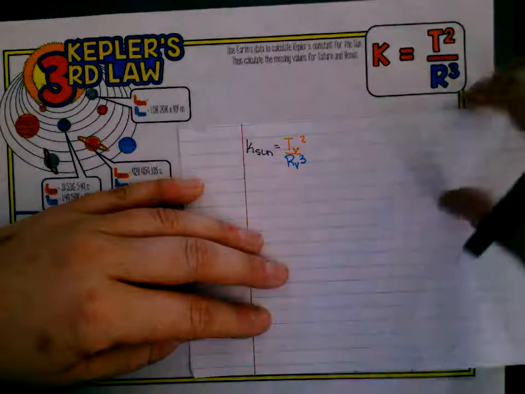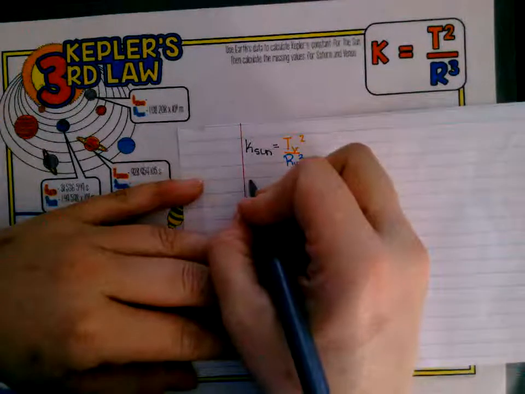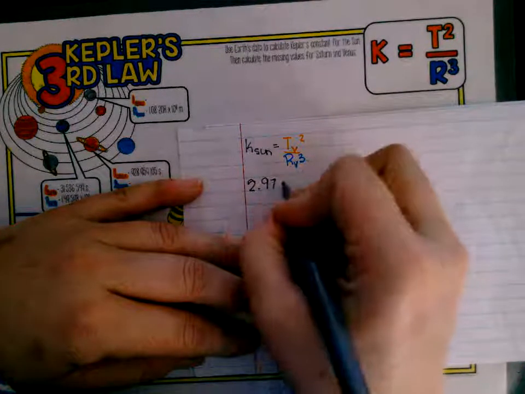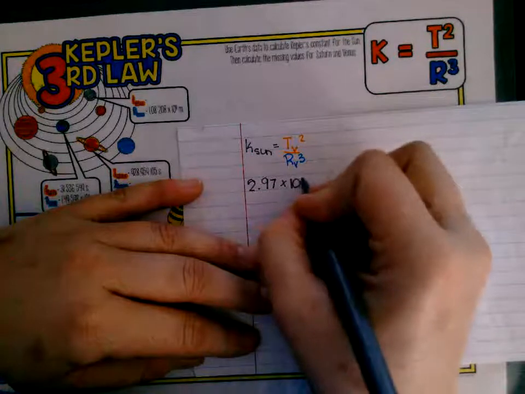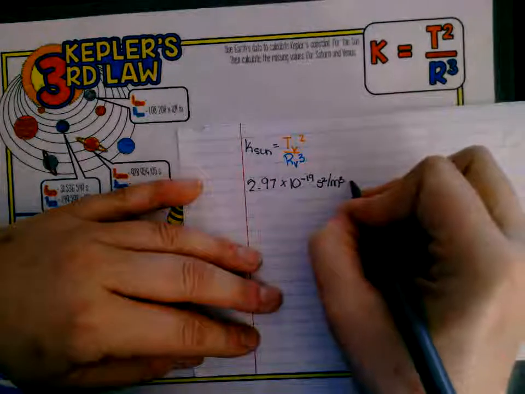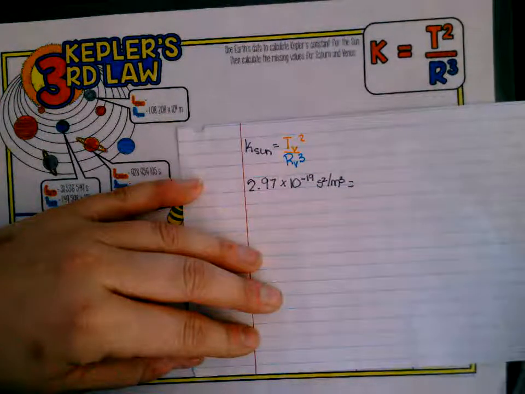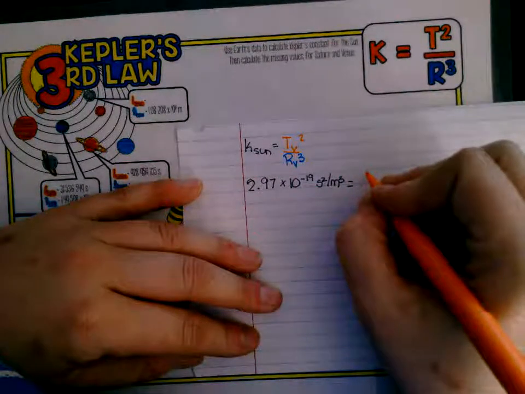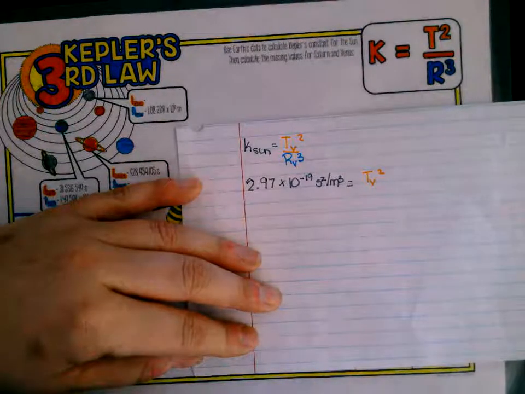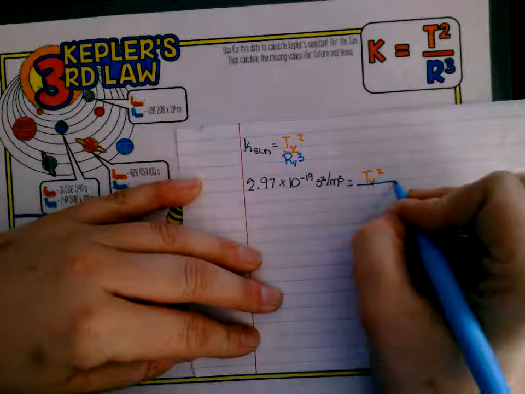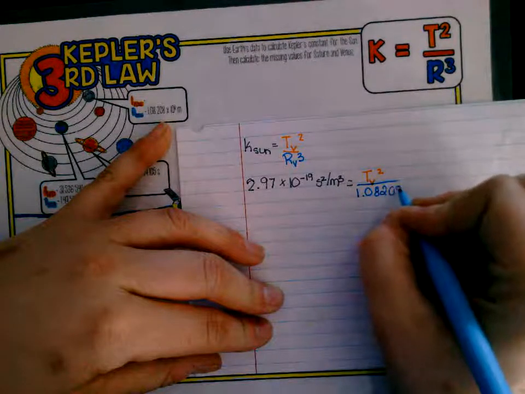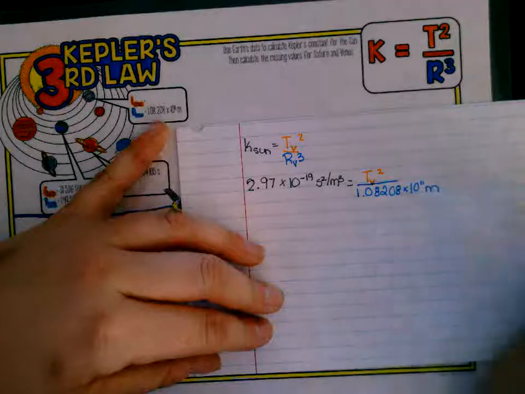Kepler's constant of the Sun, we discovered on the first page, or before I flip my page over, was 2.97 times 10 to the negative 19th seconds squared per meters cubed is equal to, we are looking for the orbital period of Venus over, we know the orbital radius of Venus is 1.08208 times 10 to the 11th meters.